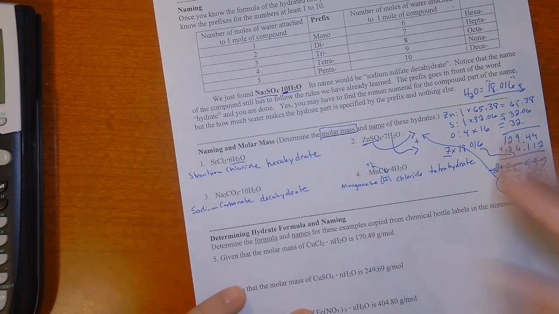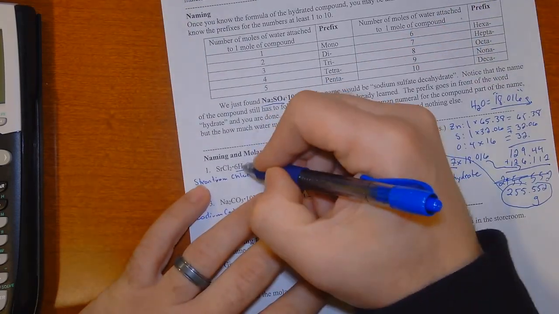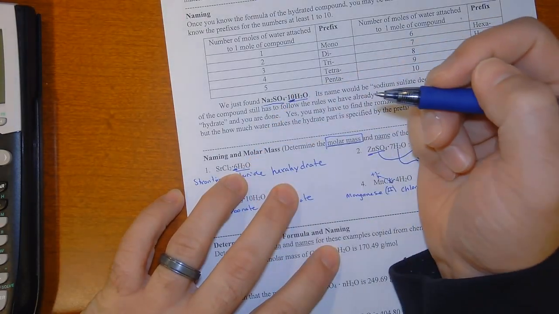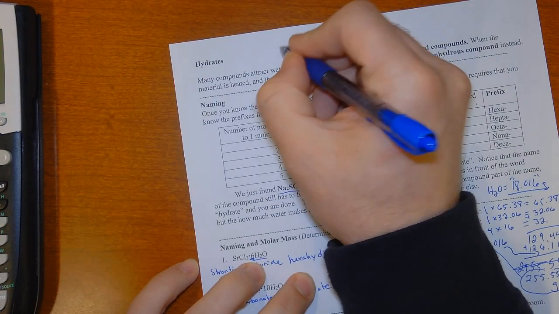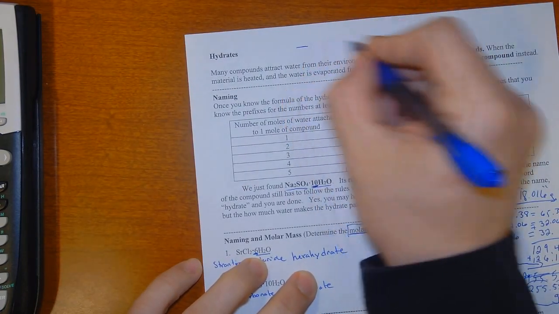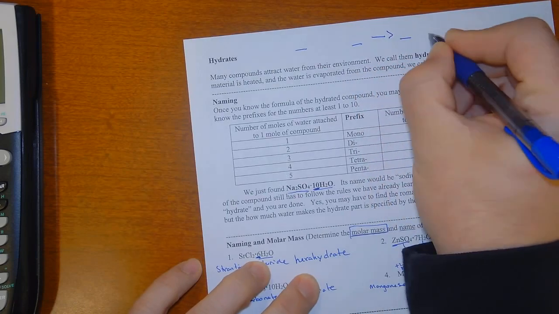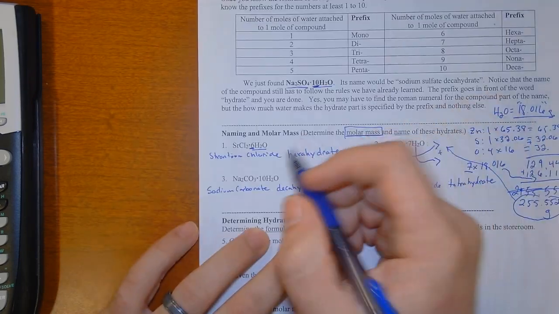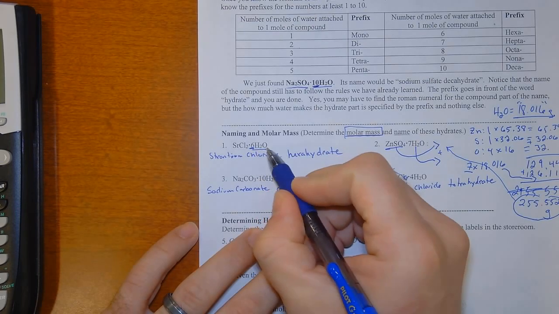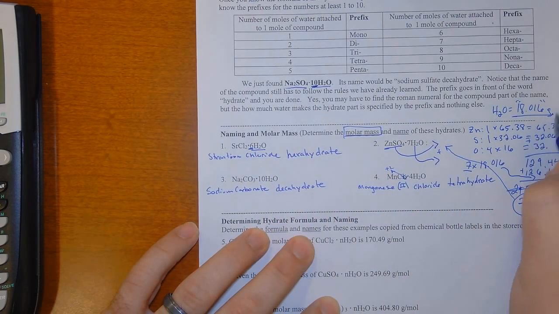Okay, and so another concept that you might need to remember is that this 6 is a mole count for water. Every time we have coefficients, when we look at our chemical equations, every time we have a coefficient, that's also a mole count. Just like 6 is a mole count, that's why we need to multiply that 6 by the molar mass of water, which is always that.